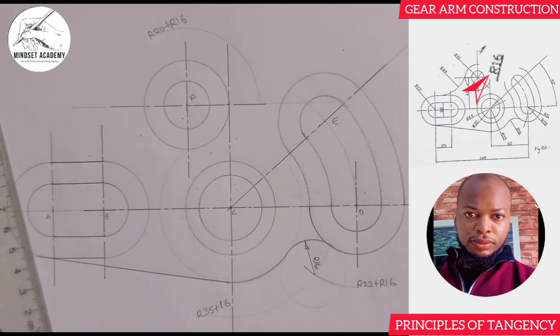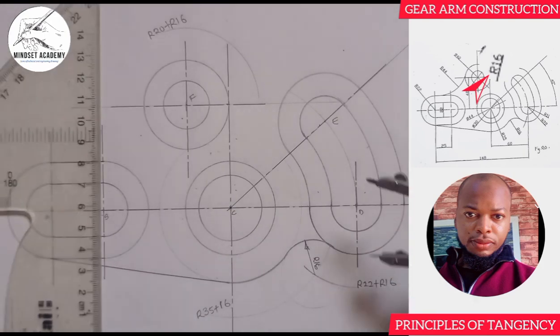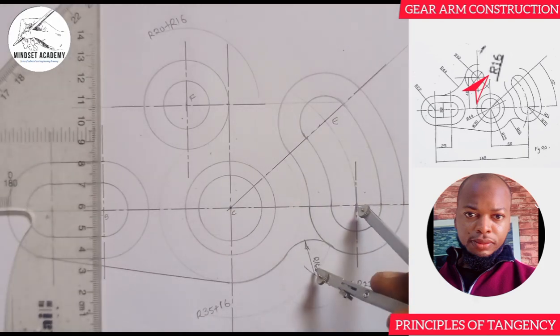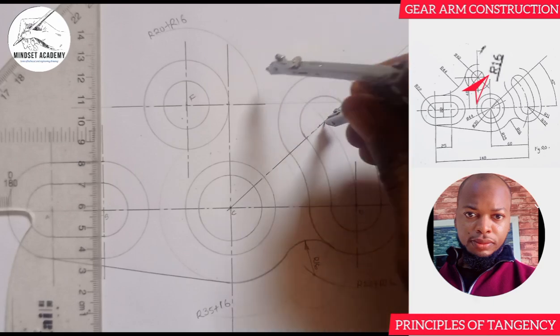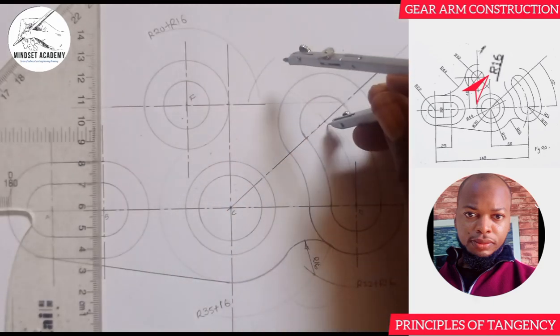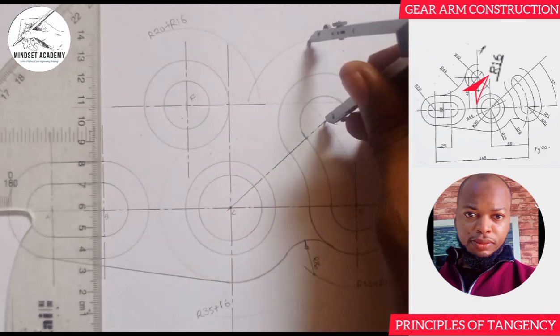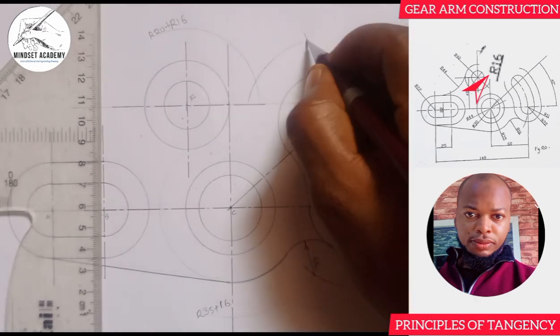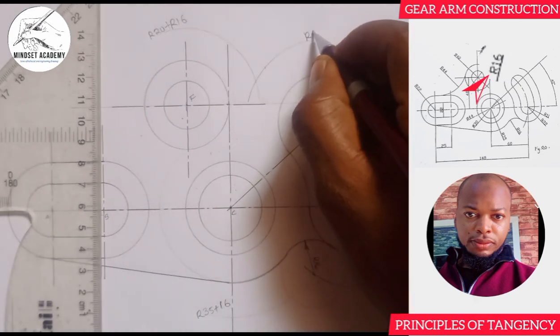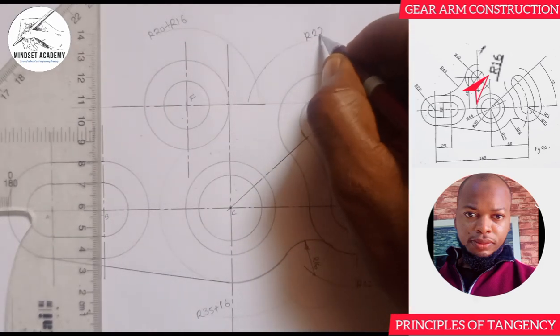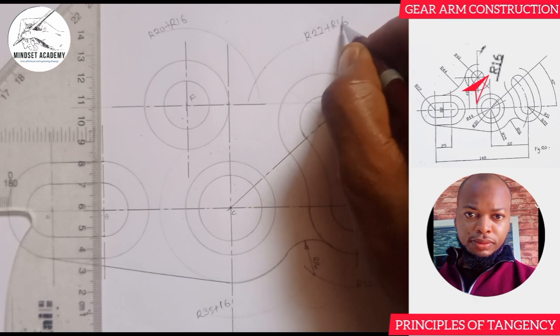Now the next one is this also, we know it's 22. So 22 plus 16 is still giving us 38, right? So I'm going to measure 38 on my meter rule. I know from here to here is 38, right? And I'll place it here and I'll strike another arc. So this arc I am striking here is a radius of what? Radius of 22 plus the radius of what? 16.